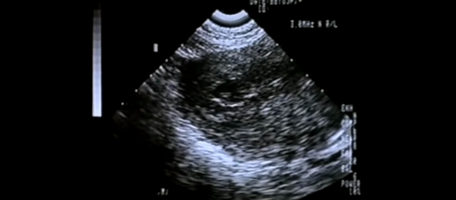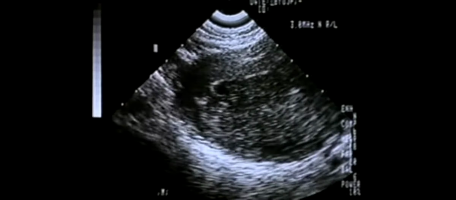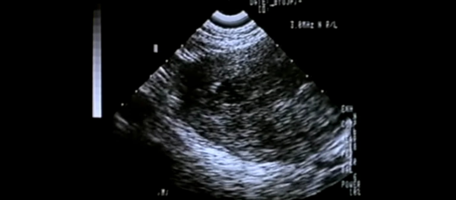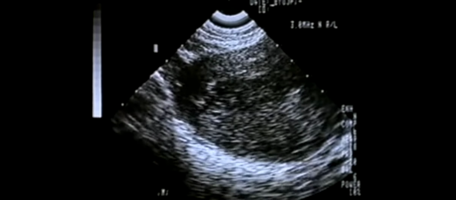Now all we see remaining are simply the shards, the broken fragments, the pieces of tissue which document that there was once a living, defenseless, tiny human being here.